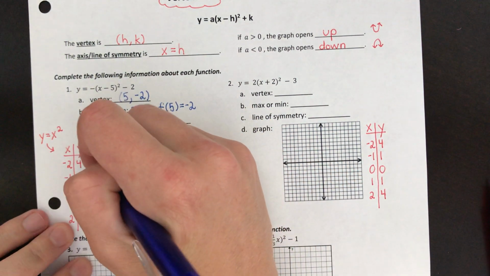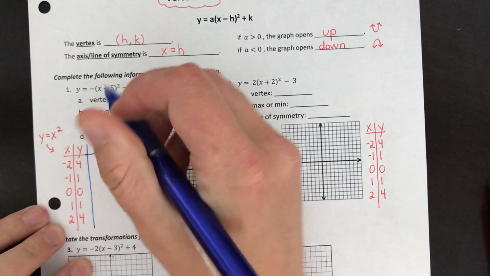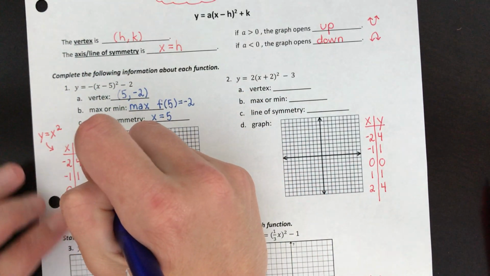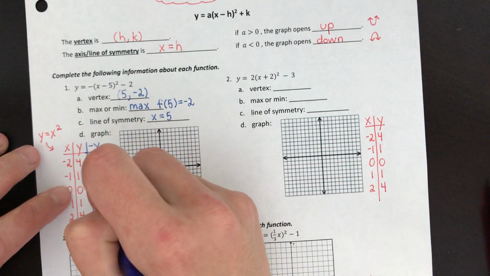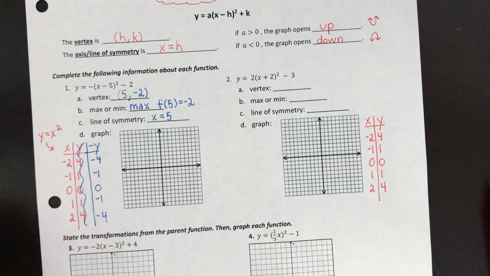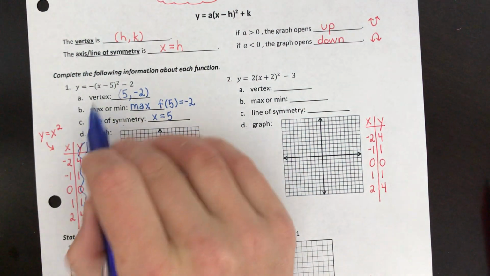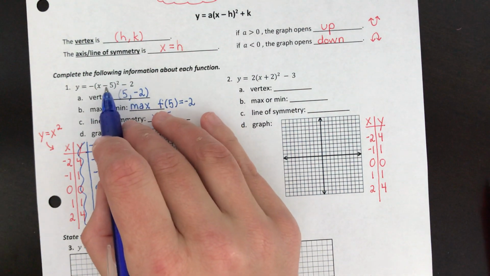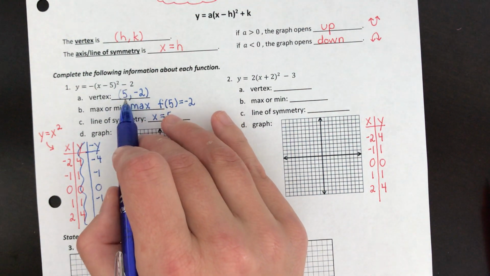So remember, we need to multiply our y values by this a value, so negative 1, so negative y. So this will become negative 4, negative 1, 0, negative 1, negative 4. Cross through these. All right, so I have to multiply my y values by the a value, and before I plot, I need to move my origin. So remember, this moves right 5, down 2.